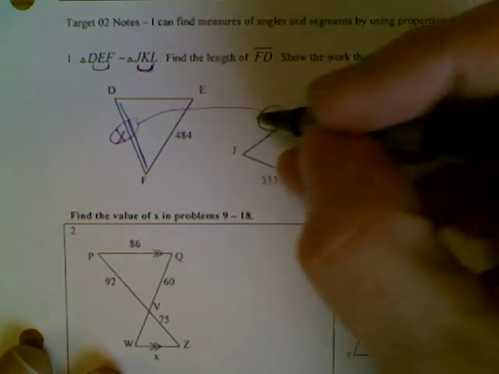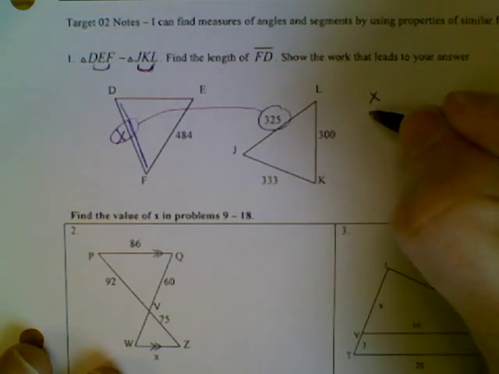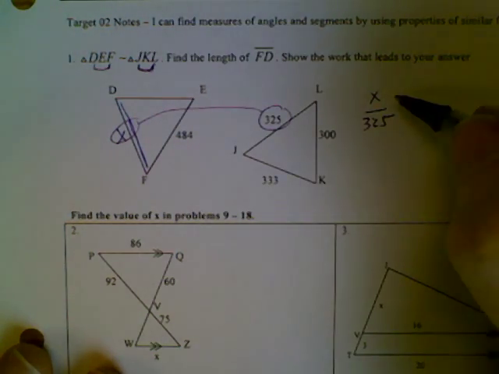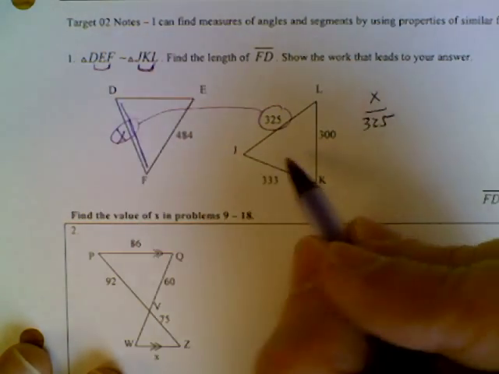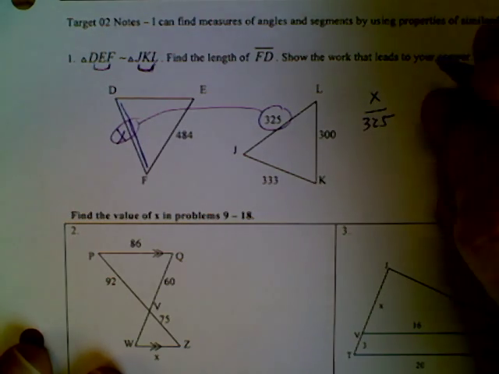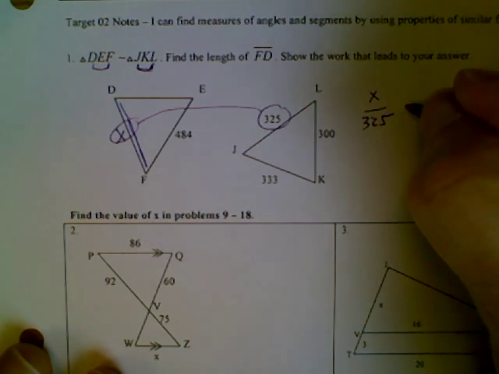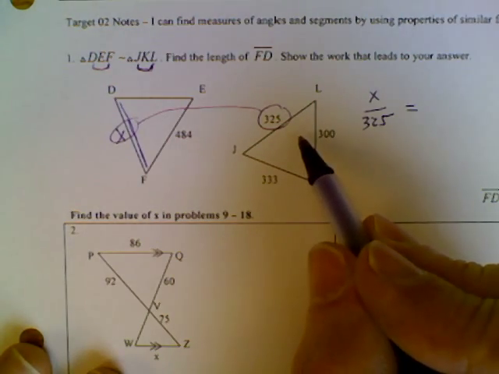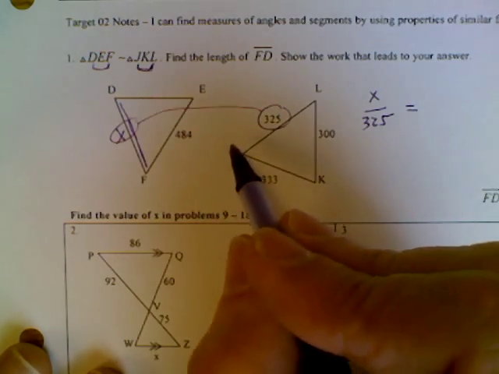And so I can write the ratio of these two segments, x over 325. Now I know that when the triangles are similar, all the ratios of corresponding sides are equal to each other. Whatever this ratio is, whatever x is, that ratio better be equal to the other ratios of the matching sides here. So I need another pair of corresponding sides.